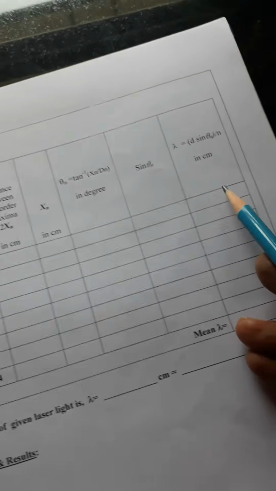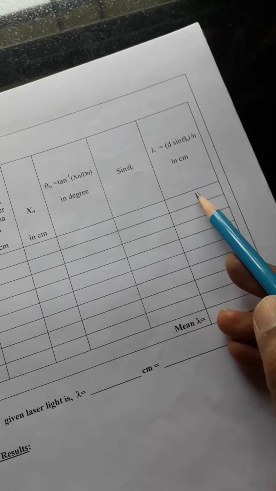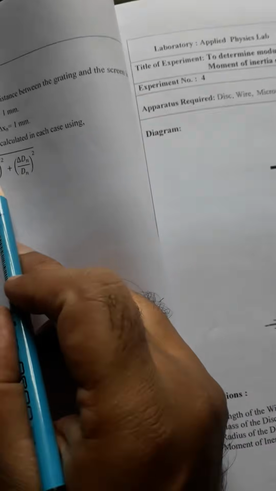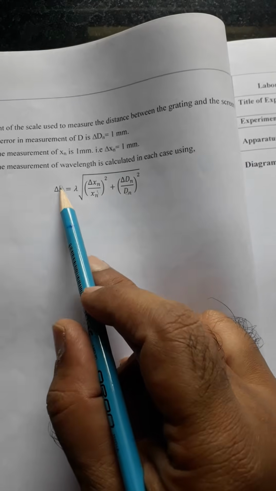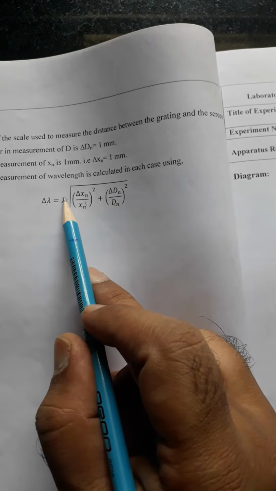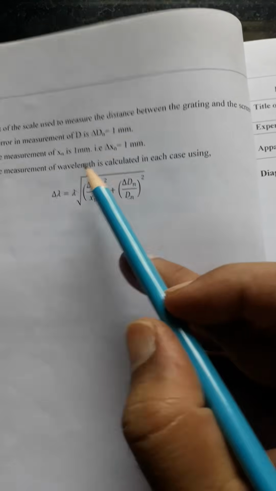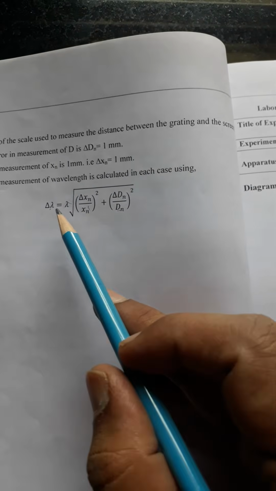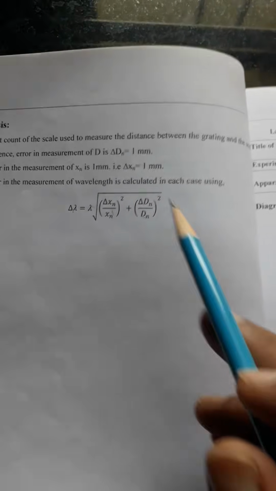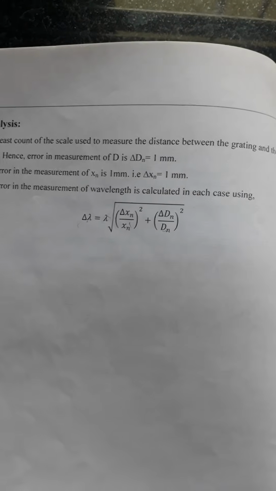While calculating error, this will be your x, this will be your d, and you will calculate the error in your wavelength. Similarly, for the second value, you will use the corresponding x value and the corresponding d value, and calculate the error. This is how you will do the error analysis part.